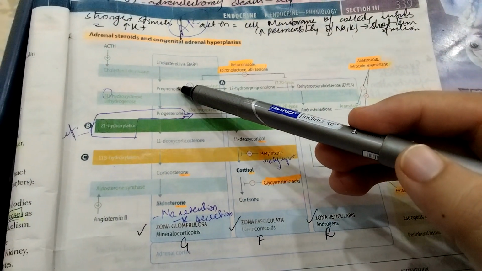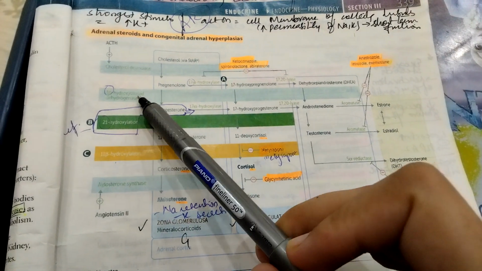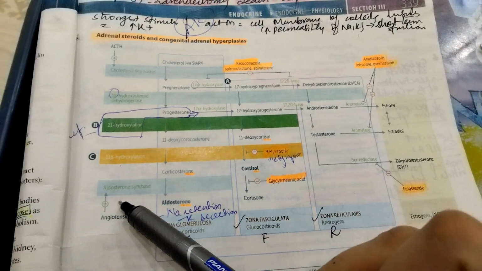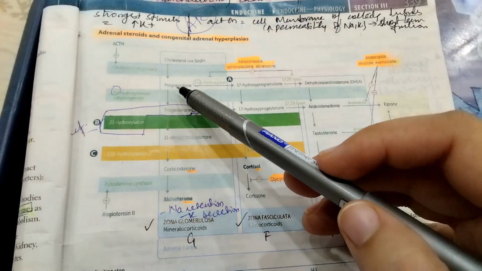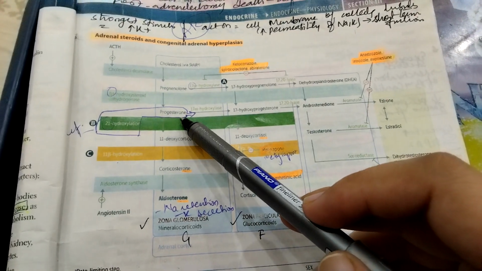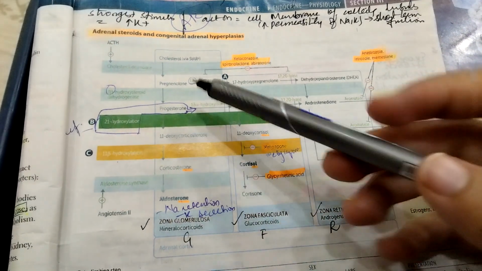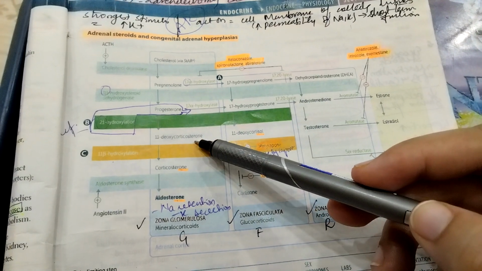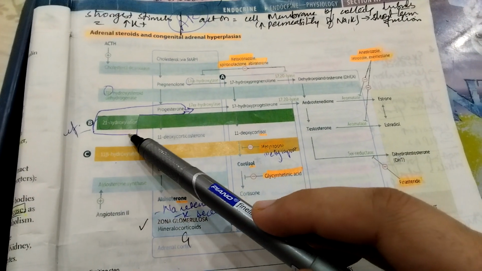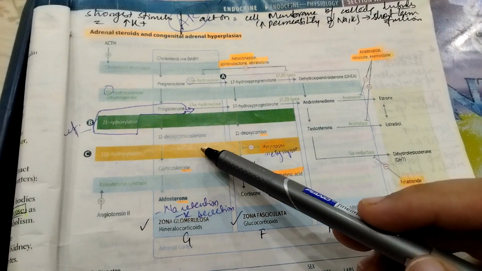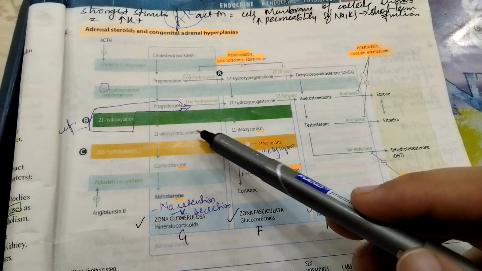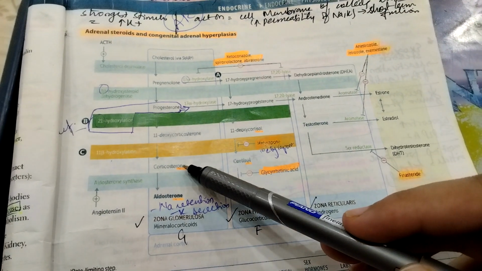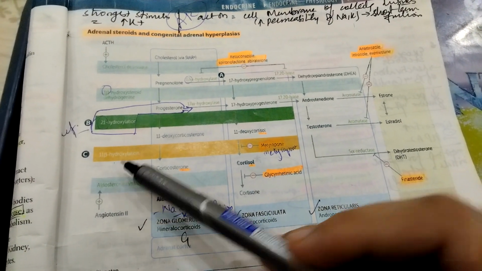Now pregnenolone is converted into progesterone. There is this one series; first I'll complete this. Progesterone will be converted into 11-deoxycorticosterone with the help of the enzyme 21 hydroxylase. Now this 11-deoxycorticosterone is converted into corticosterone with the help of 11-beta hydroxylation.